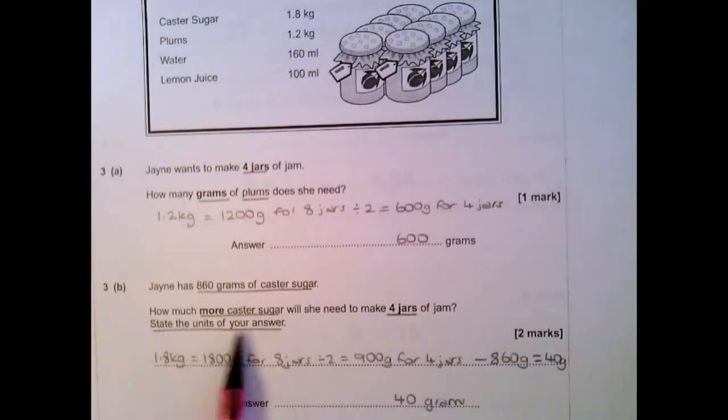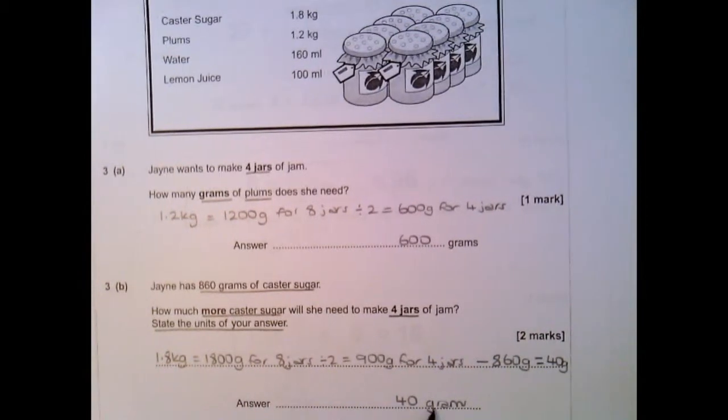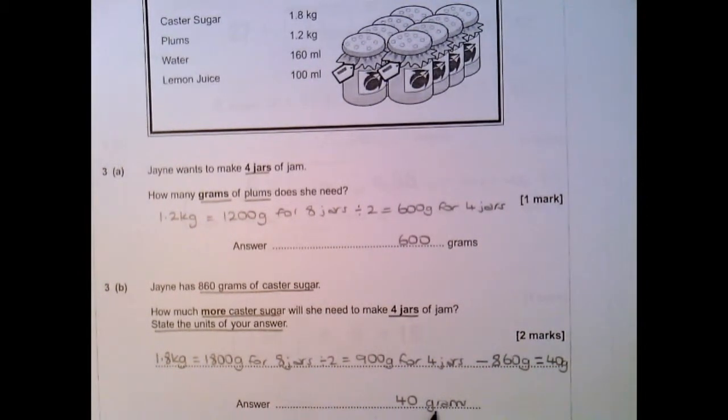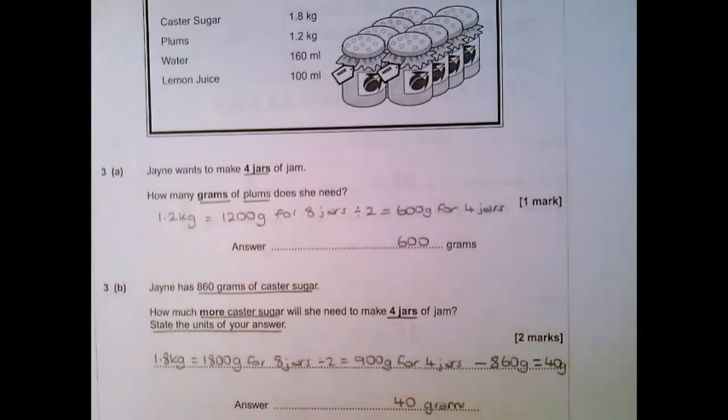And remember, it does say state the units of your answer, so you would need either the word grams or just G for grams in there. So 2 marks for that, 1 for your method and 1 for your working out.